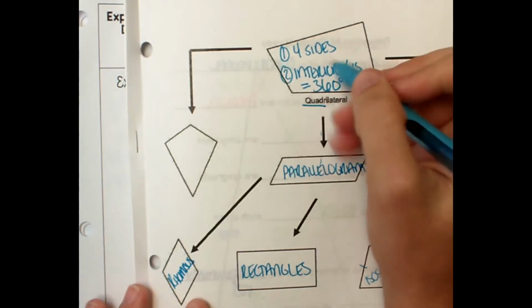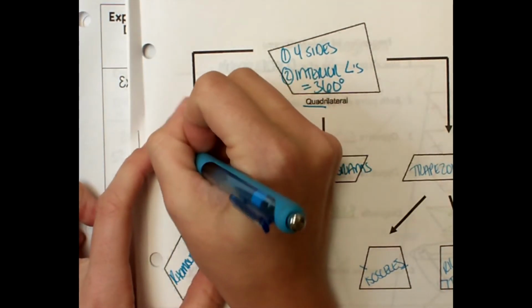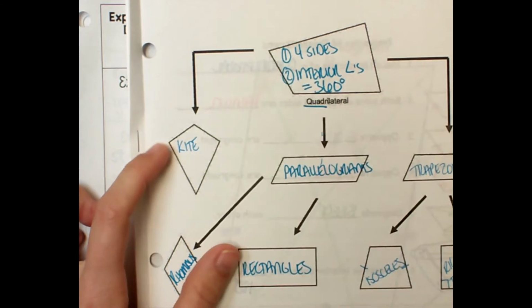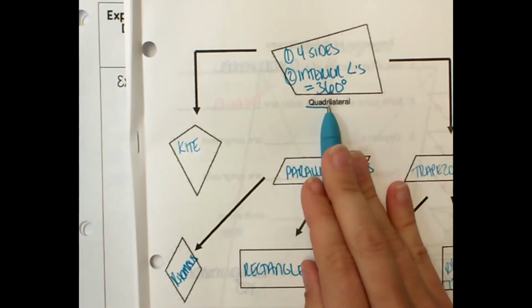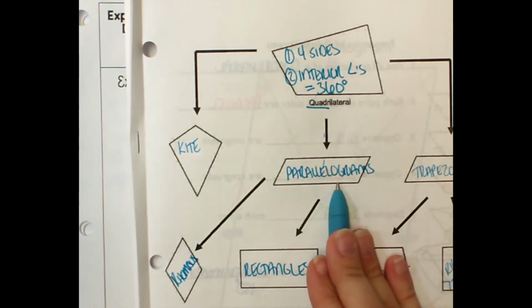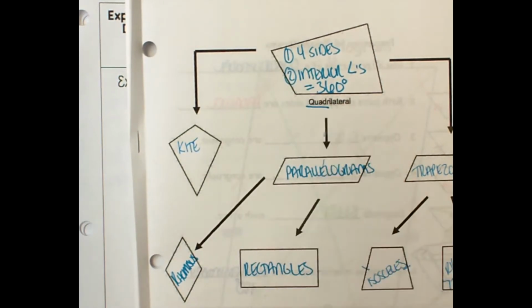So we're going back to our last shape, or our last quadrilateral. It's the kite. If you look, it only goes back to the quadrilateral. It does not go back to parallelogram. It's like the trapezoid. So the only thing it has in common is that it has 4 sides, and its interior angles add up to 360.